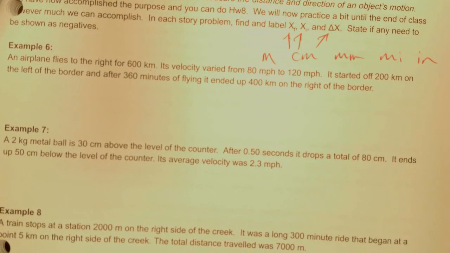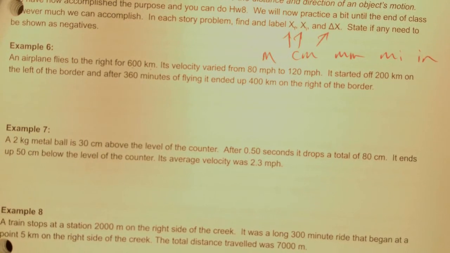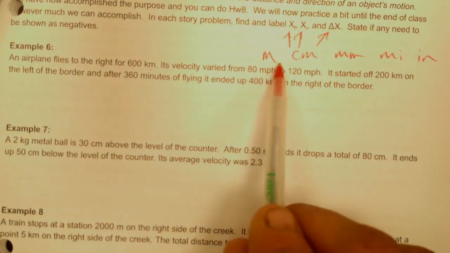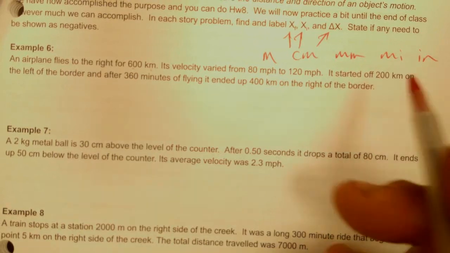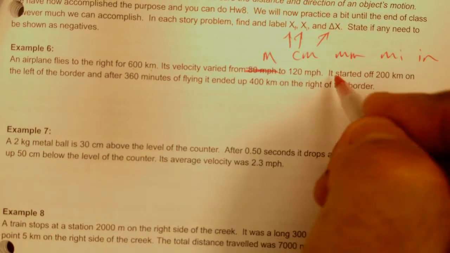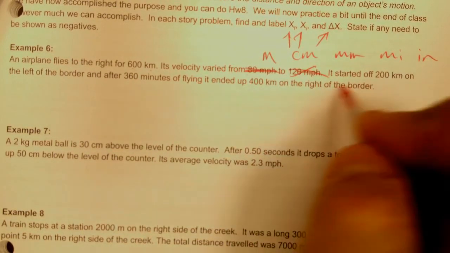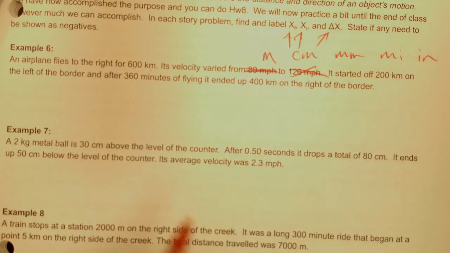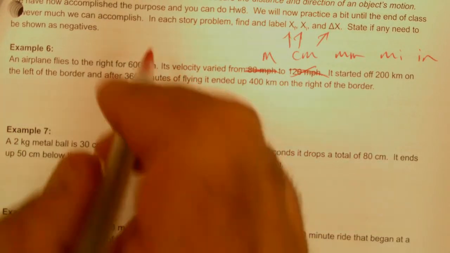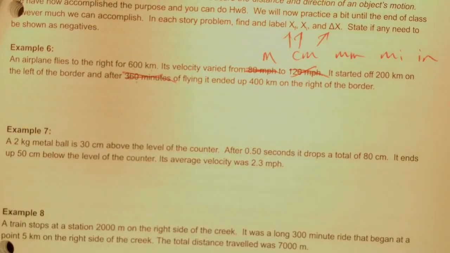Okay, let's cross off any of the numbers that are not x values because they do not have these kinds of units. This one and this one. That's speed or velocity. Here's a time. That's not an x value.